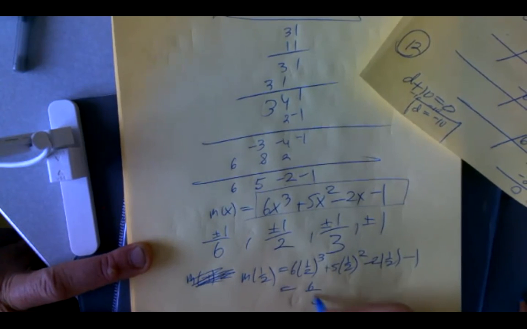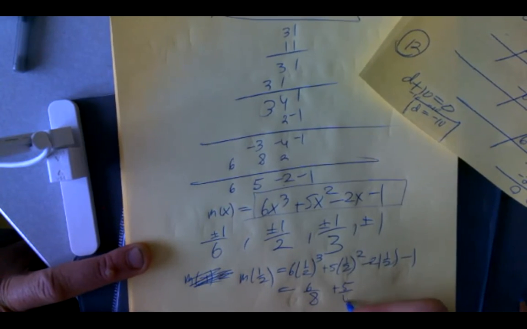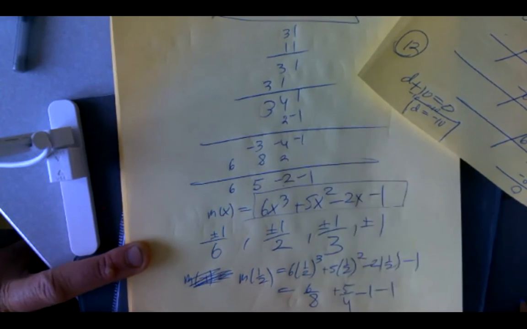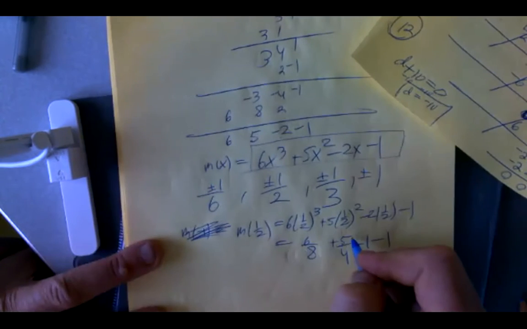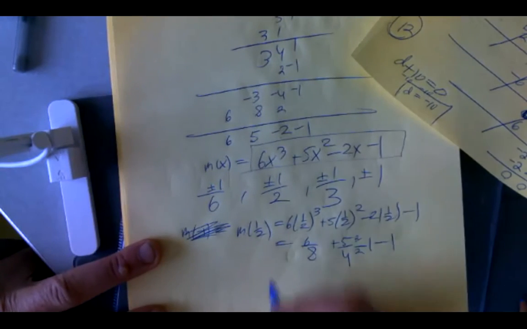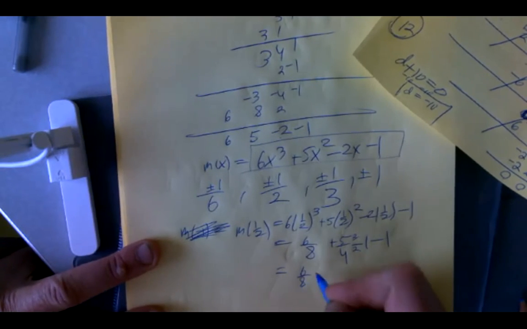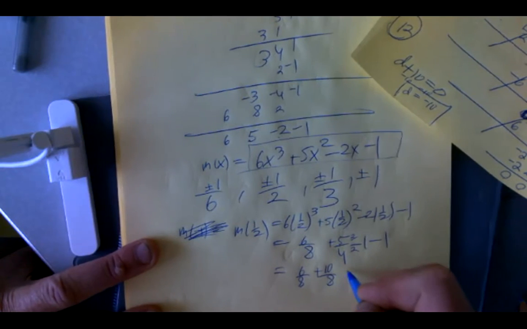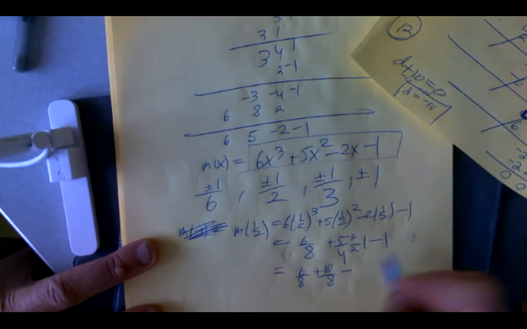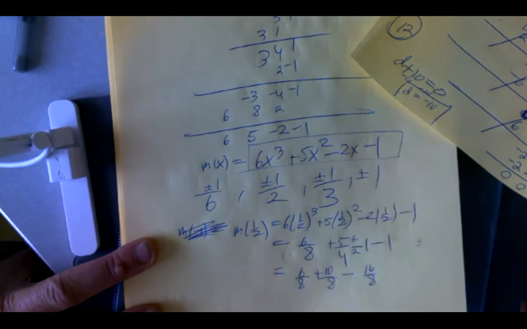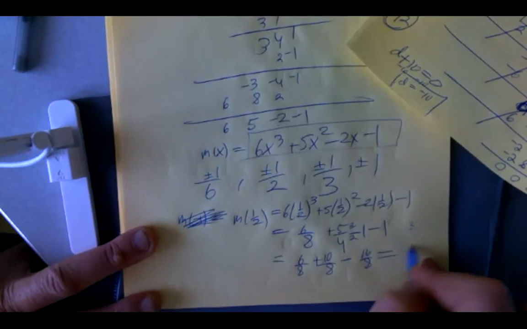That's like 6/8 plus 5/4 minus 1 minus 1. I mean, you get a common denominator, you have to just do stuff. It's kind of a pain. 6/8 plus 10/8 minus 2, which is 16/8. And so you can see it zeroes out.